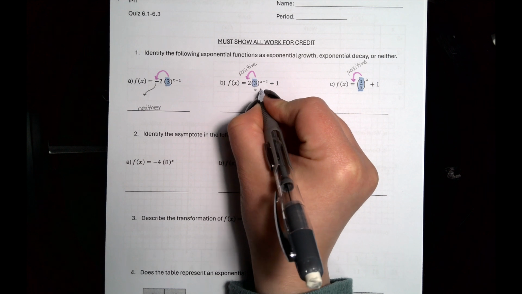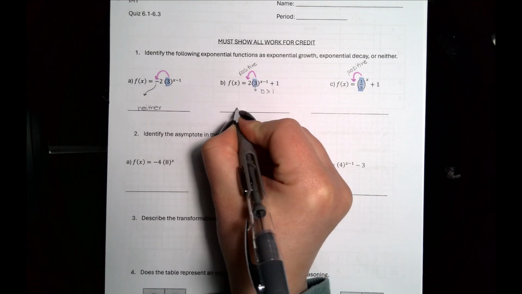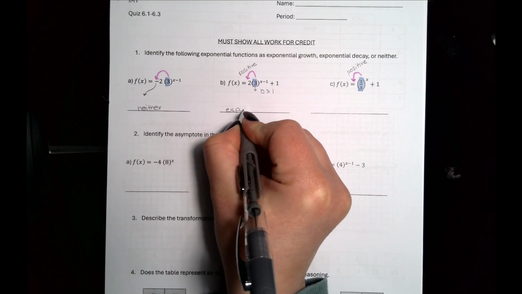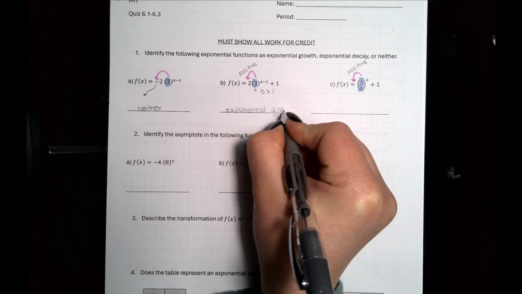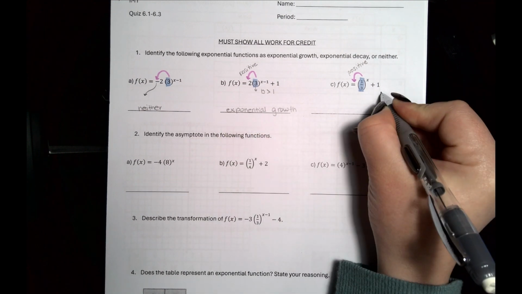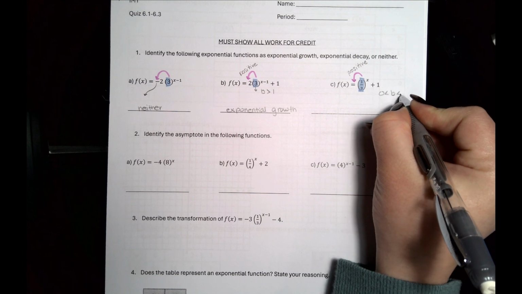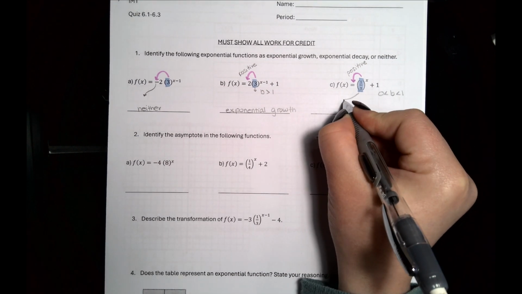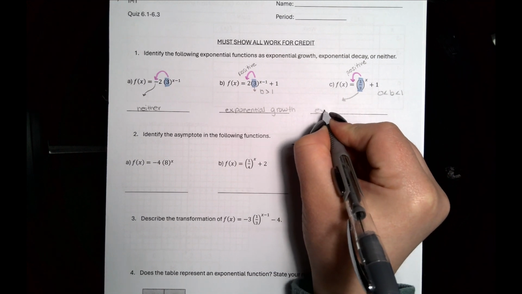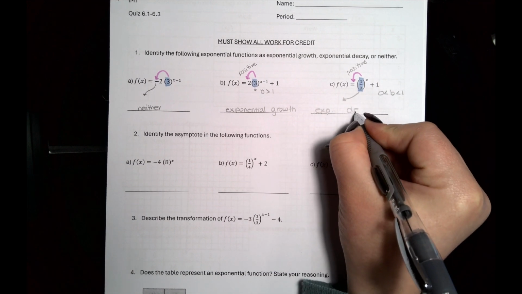If your B is greater than 1, you have exponential growth. And if your B value is between 0 and 1, less than 1, a fraction, then you have exponential decay.